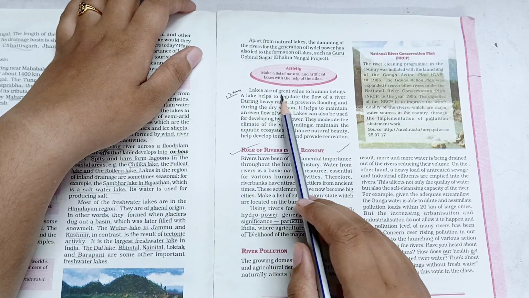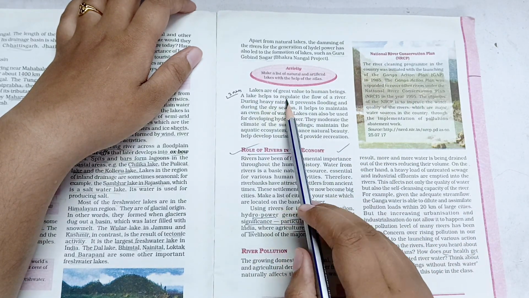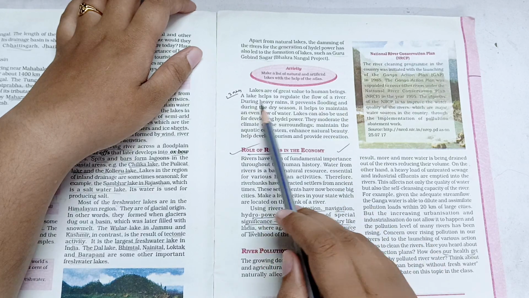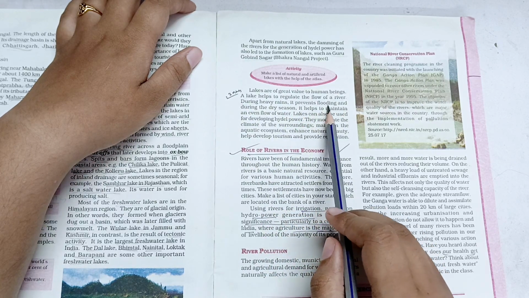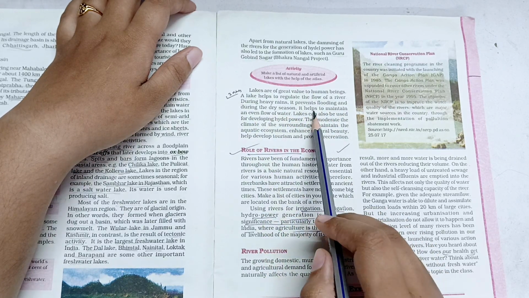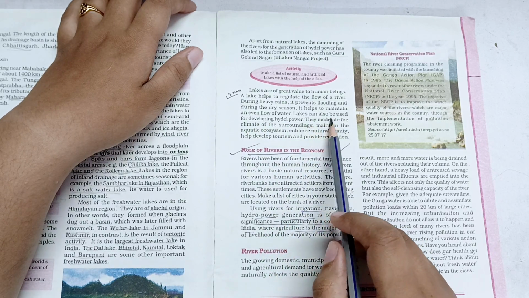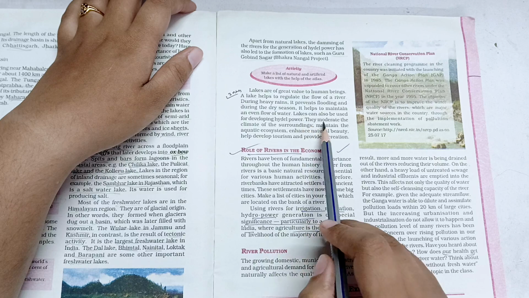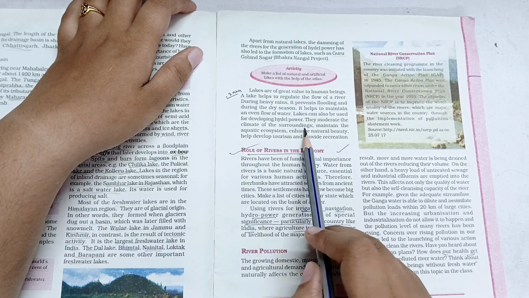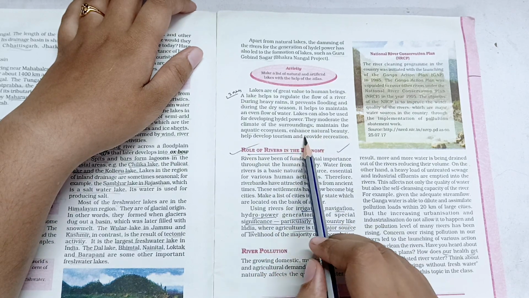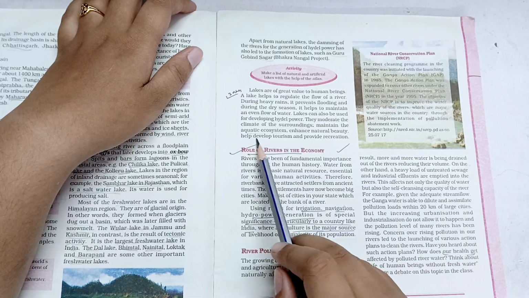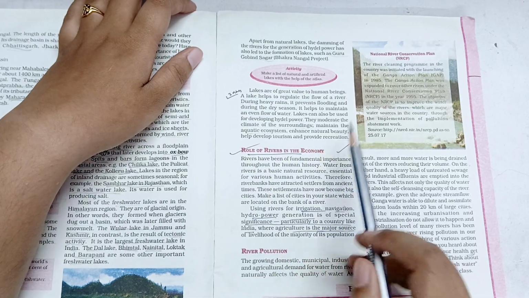Lakes are of great value to human beings. A lake helps to regulate the flow of a river during heavy rains. It prevents flooding, and during the dry season, it helps to maintain an even flow of water. Lakes can also be used for developing hydel power. They moderate the climate of the surroundings, maintain the aquatic ecosystem, enhance natural beauty, help develop tourism, and provide recreation.